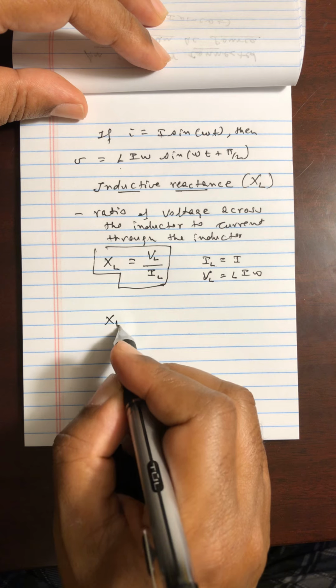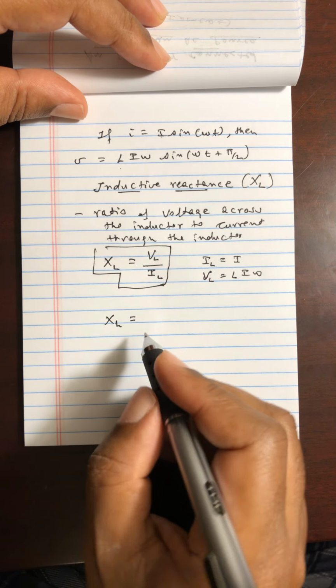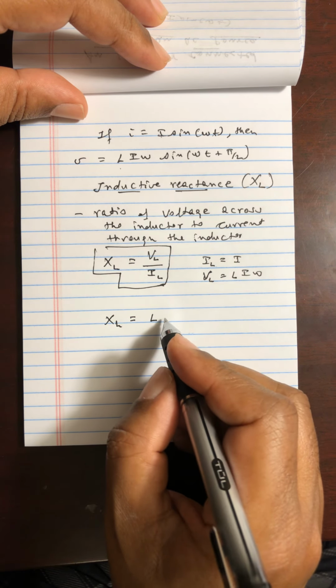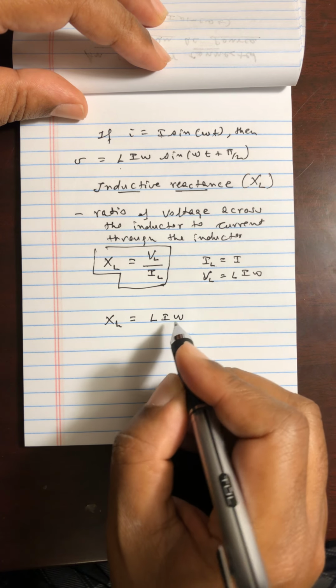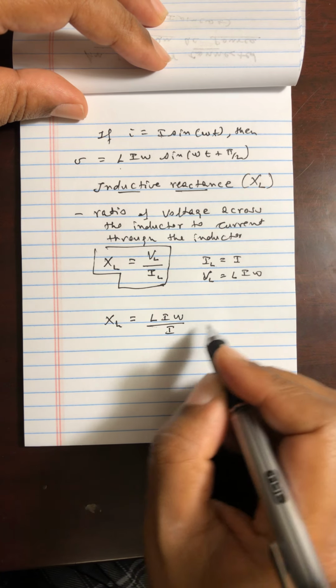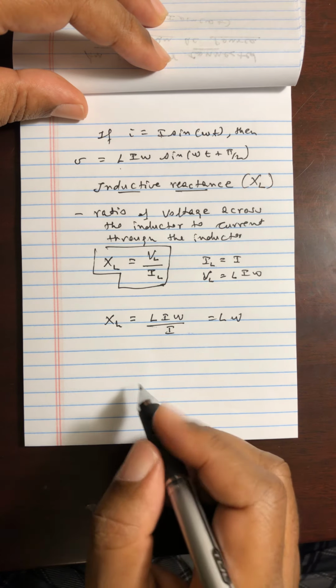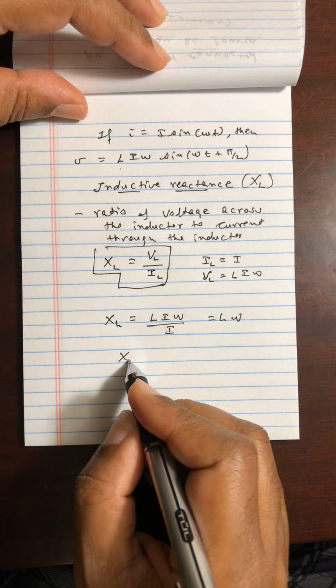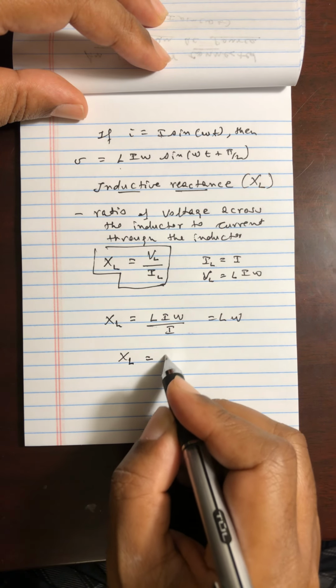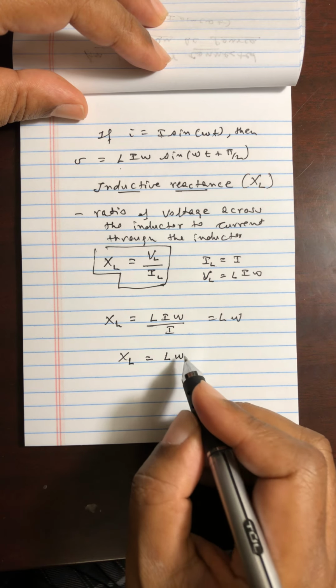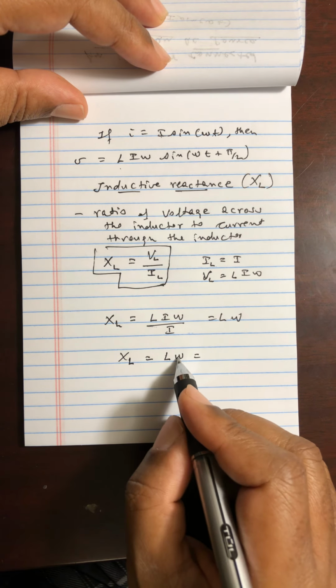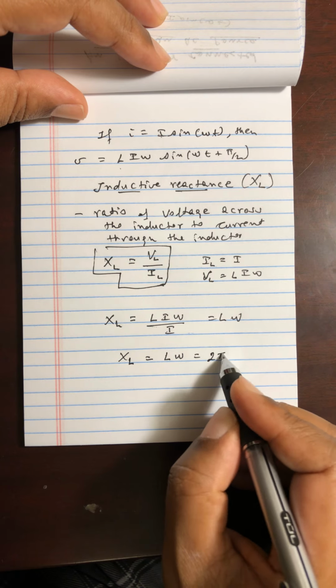So it follows that XL, or inductive reactance, is inductance times current times angular frequency divided by the current, or L times omega. So you've got the following formula: the inductive reactance is inductance times angular frequency, or since omega equals 2 pi f, also equals 2 pi f times L.